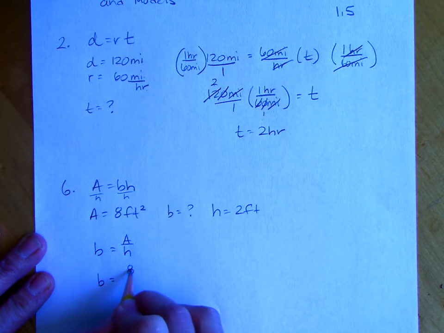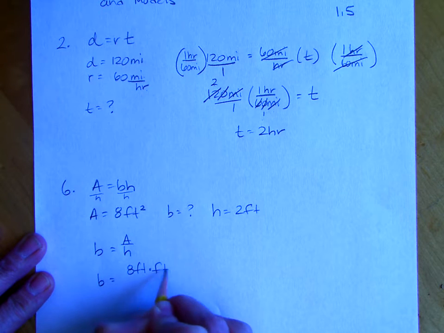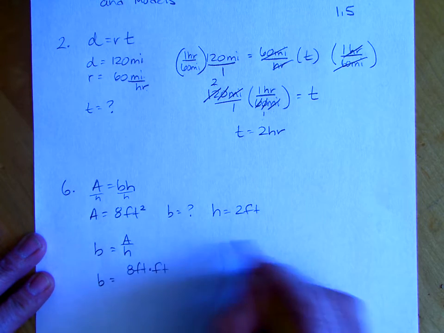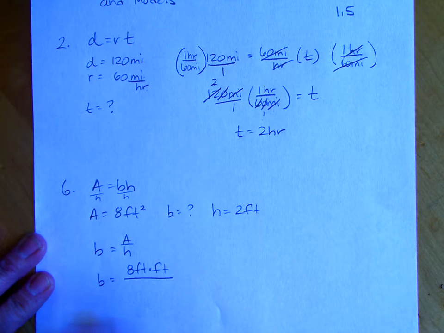So base equals 8. Feet squared is feet times feet. That's how we get area, length times width, dimension times dimension. I'm going to divide by 2 feet. One set of feet cancels, and 8 divided by 2 is 4, and sure enough, my answers are in feet.